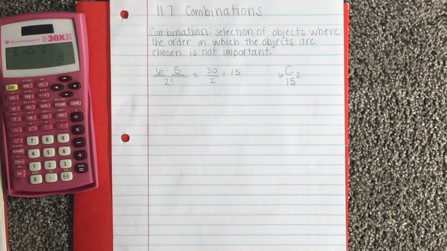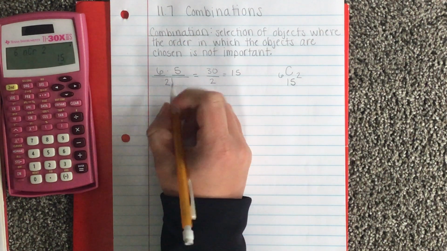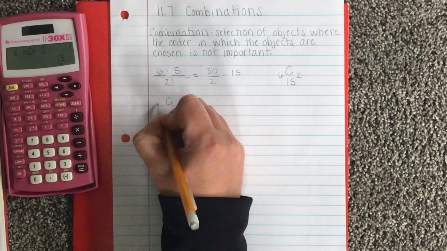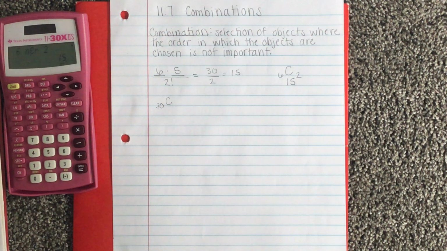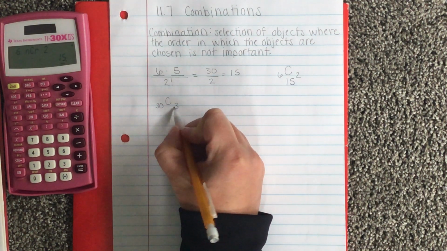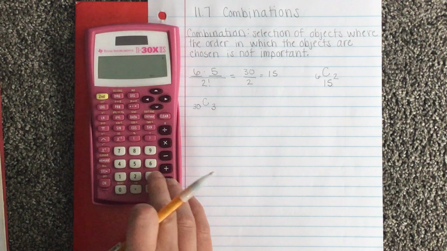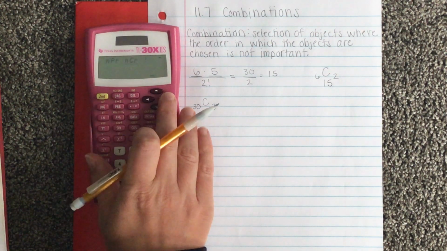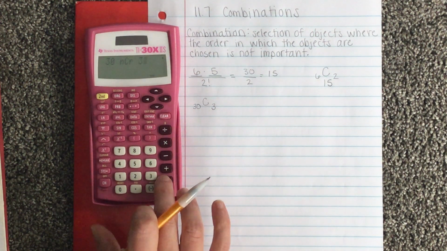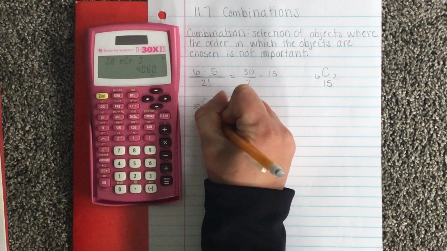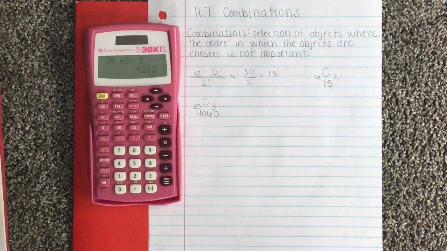It says that there are 30 magazines to choose from, and you get to pick 3 of them. So it doesn't matter the order. We're going to use a combination. In your calculator, you click 30, then the combination button, and get 4,060 different combinations of choosing your magazines.